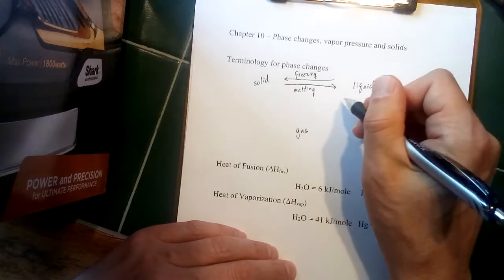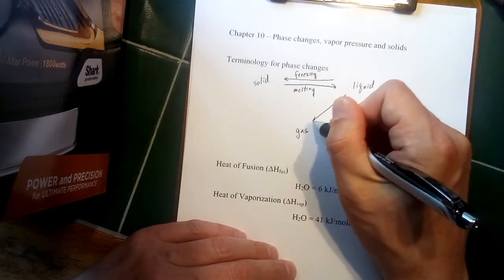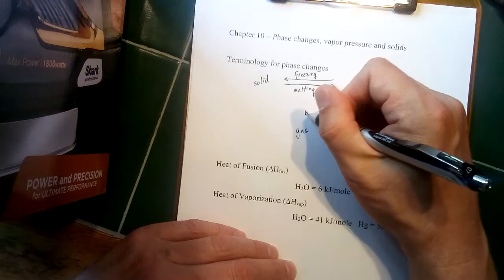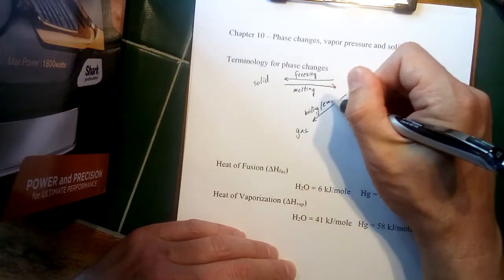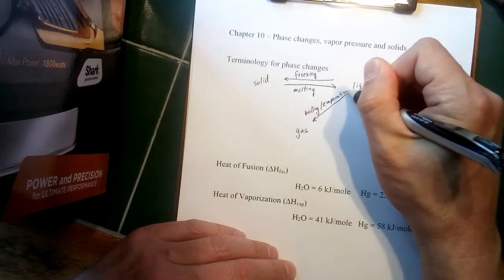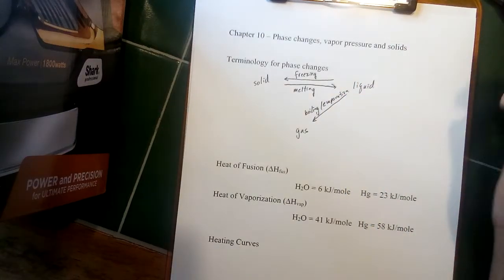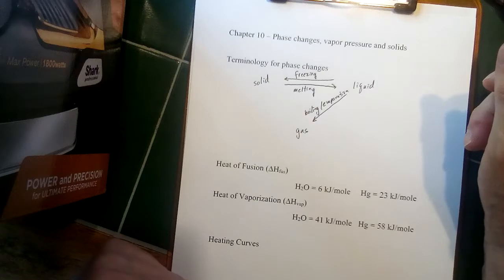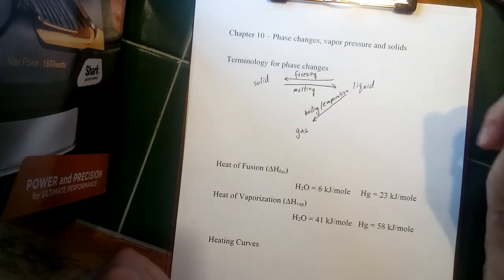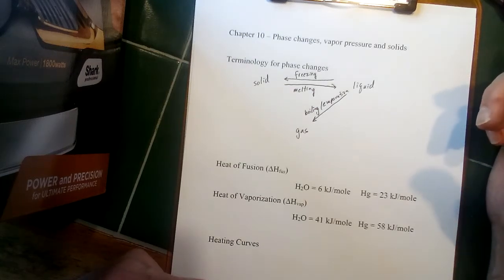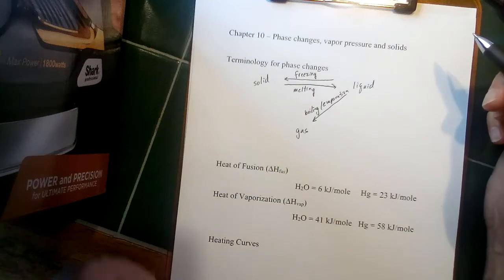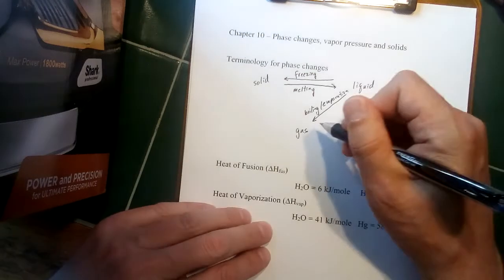Now, if a liquid becomes a gas, there's a couple terms that will be used there. One is boiling, and the other is evaporation. Now, either one of those is appropriate. The difference there would usually be the temperature. If you're at the boiling point where the liquid will turn into a gas, you would describe that as boiling. But we will see that a liquid can turn into a gas below that temperature, which we would be more likely to refer to as evaporation.